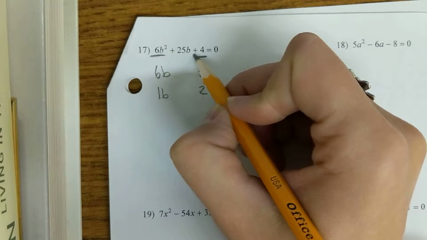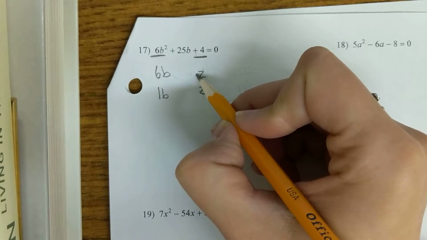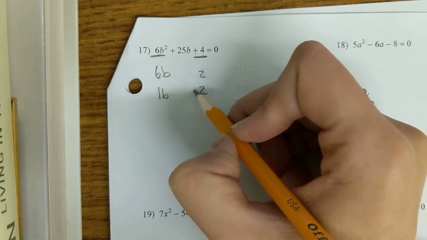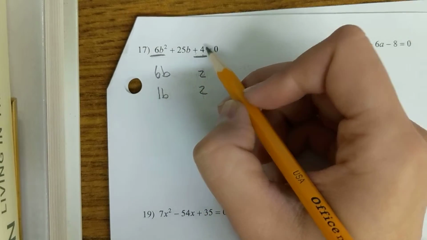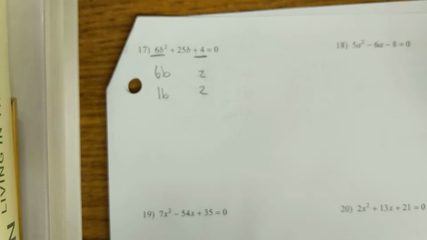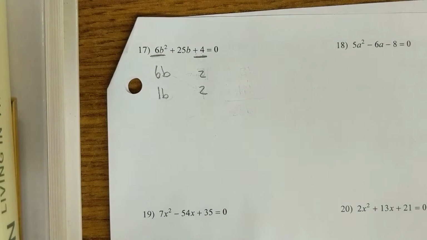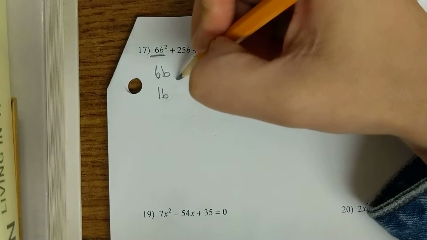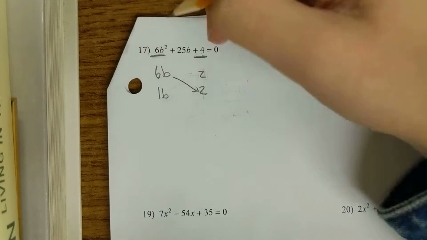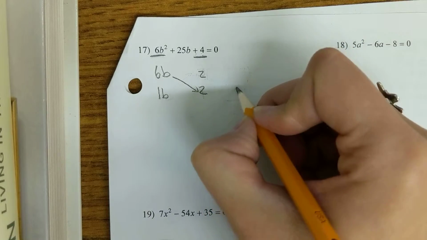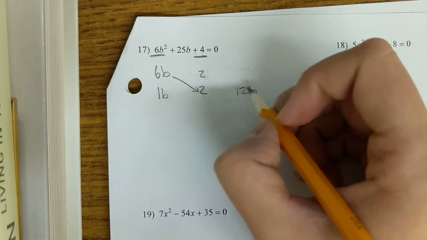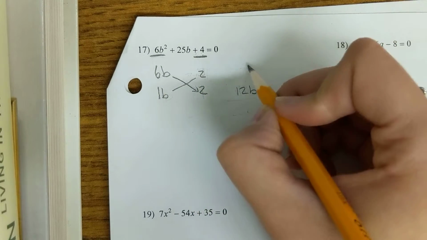Now, look at the sign in front of the 4. It's a positive 4. That means that 2 times 2, it could be positive 2 times positive 2 to get me 4, or it could be negative 2 times negative 2 to get me 4. And we'll talk about the signs after. So in order to test to see if this combination of numbers is actually going to give me the middle term, the 25b, I need to multiply diagonally based on how I've set it up. 6b times 2 is 12b. Over here, I'm just going to write kind of like my scratch paper area to test to see if I get the middle term. 1b times 2 is 2b.